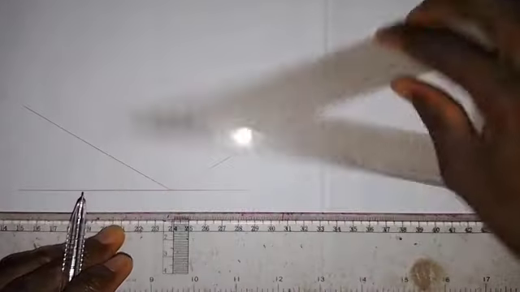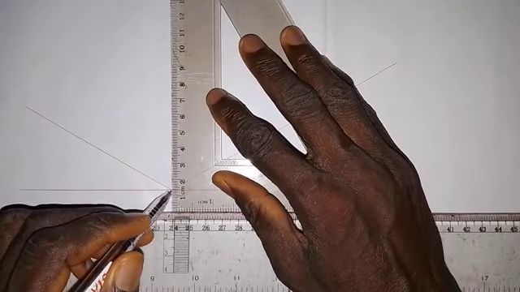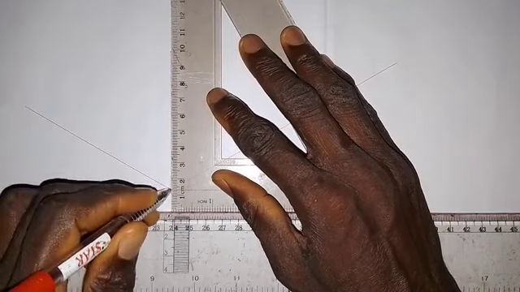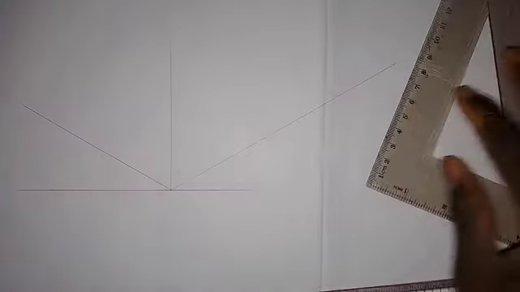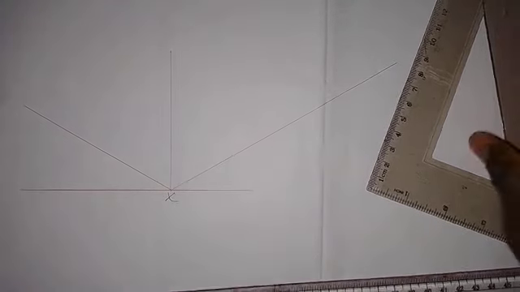Then at this point I will draw a vertical line, like this. This is the lowest point, so let me indicate it as point X, as we have here. That's the lowest point.